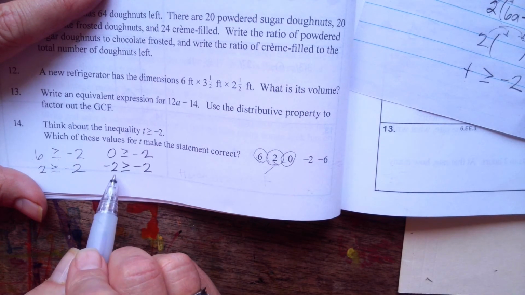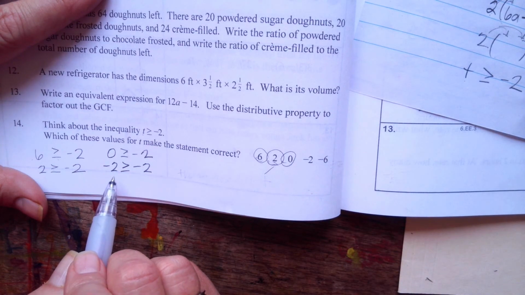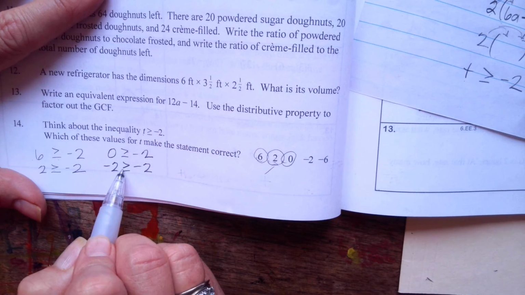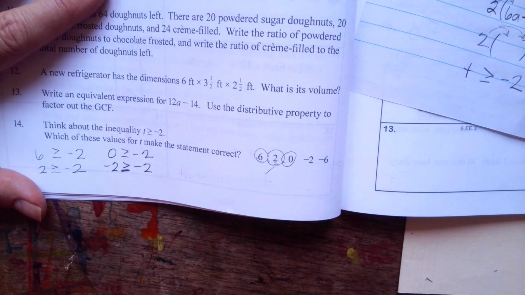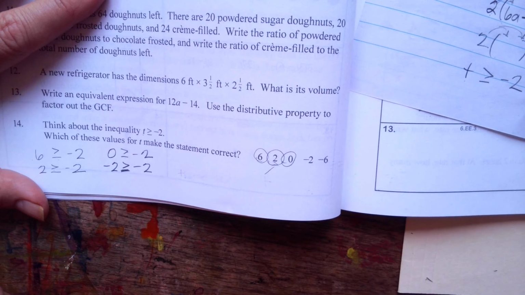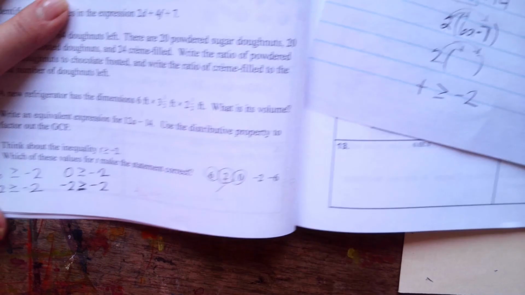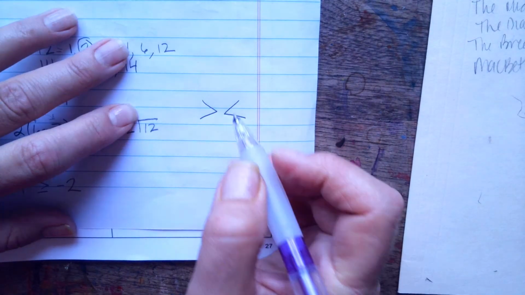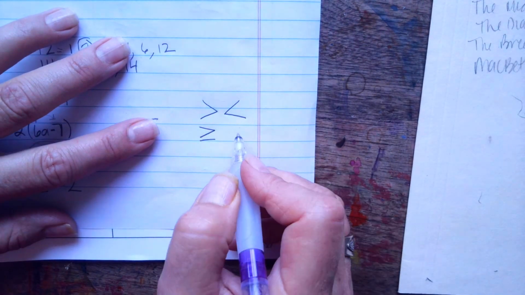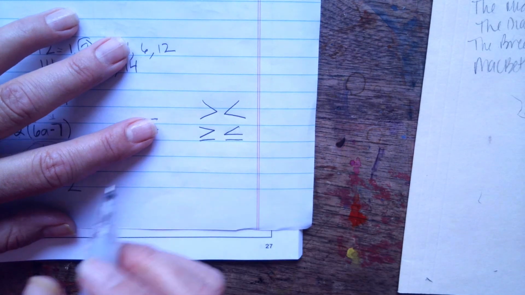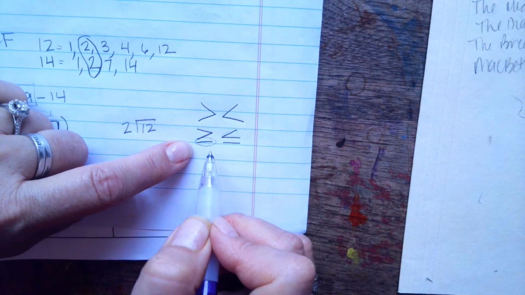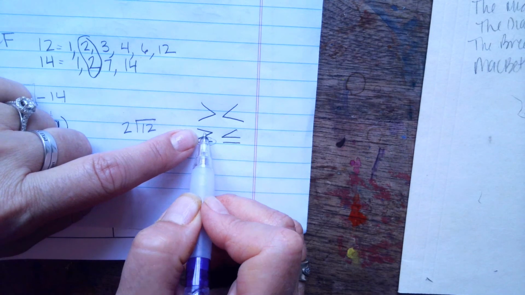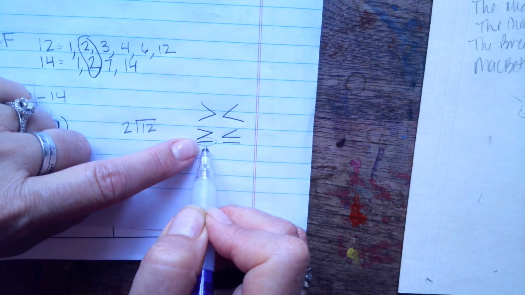How is negative 2 bigger than negative 2? Isn't it equal? But this means or equal to. Do you remember learning about this? Greater than, less than, greater than or equal to, or less than or equal to. So this line down here says it could be either greater than or equal to.